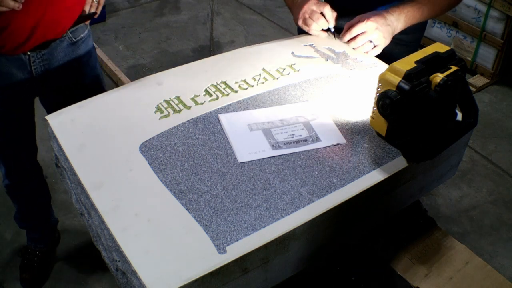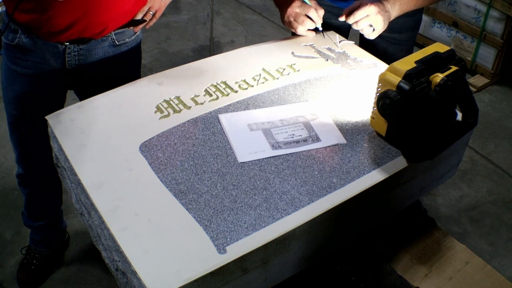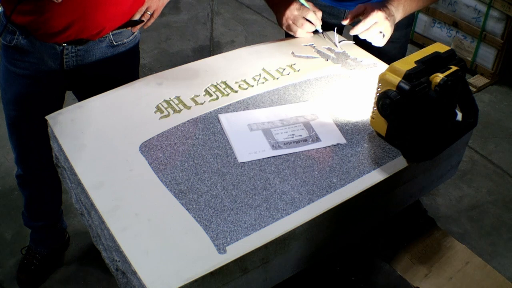So we're going to go ahead. We're not worried about frosting these, but we're going to go ahead and peel them out so that we don't forget about them while we can see them.